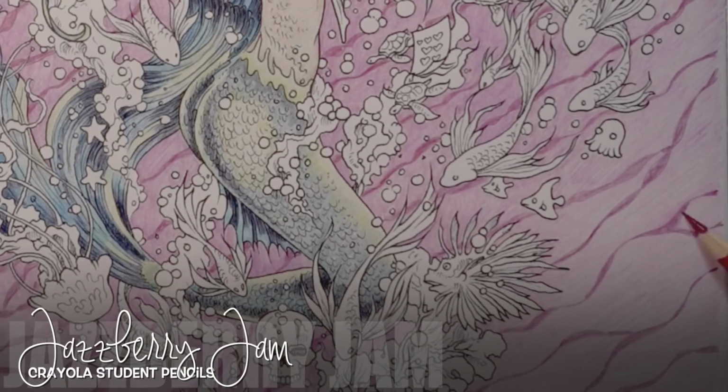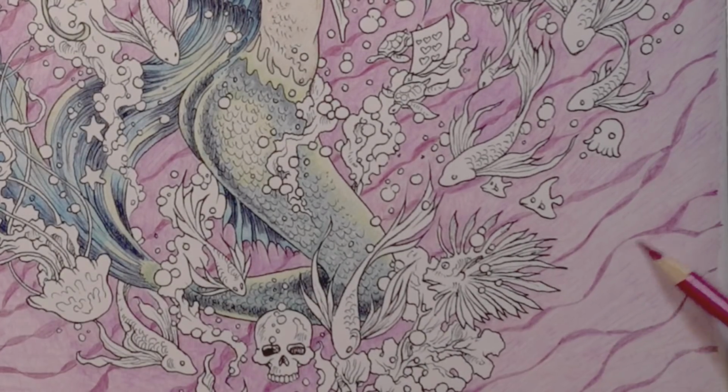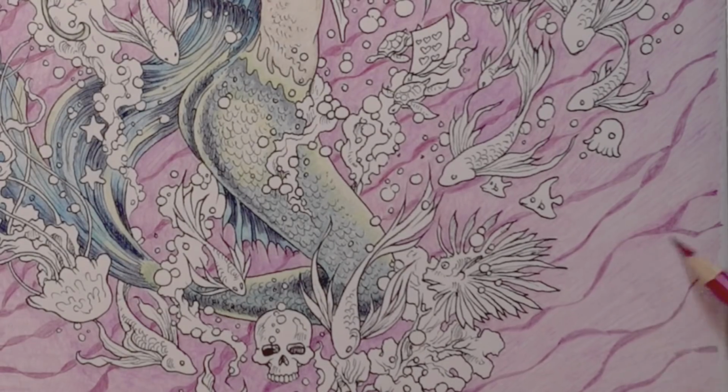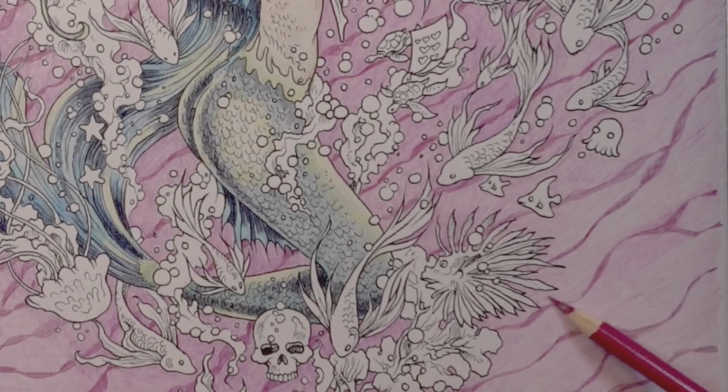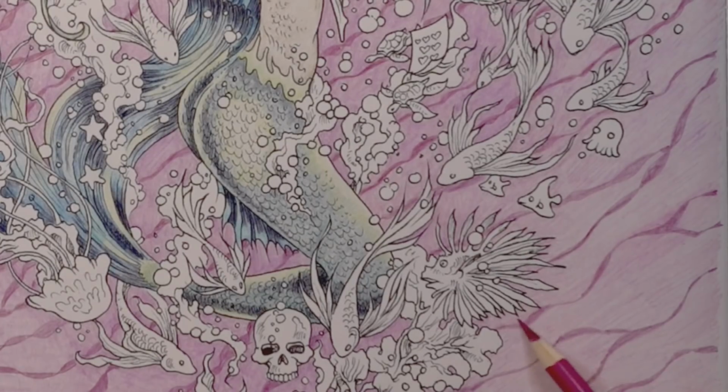Then I'll take Jazzberry Jam, another great color name from Crayola, and I'm just going to use this to blend out some of those harsh lines in the veining there. It'll also add just a little bit more dimension of color here.